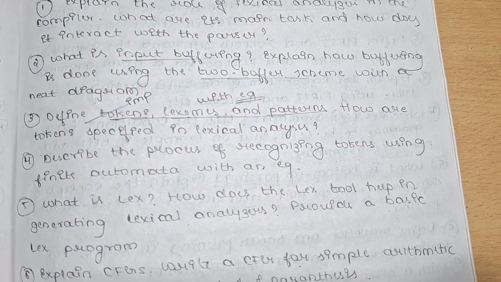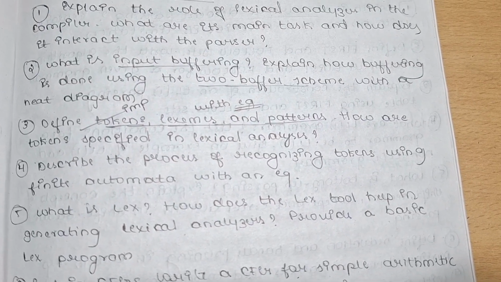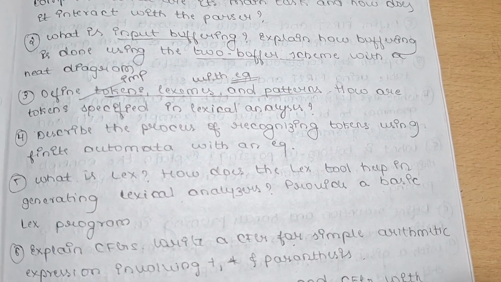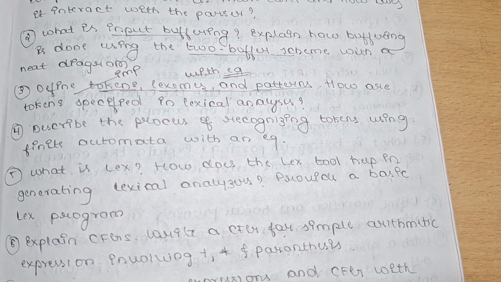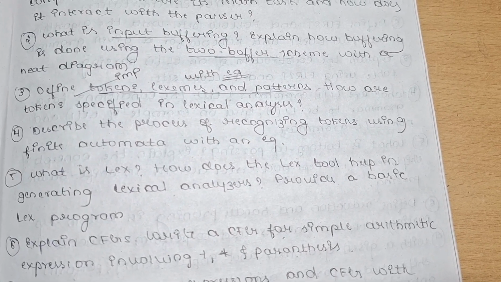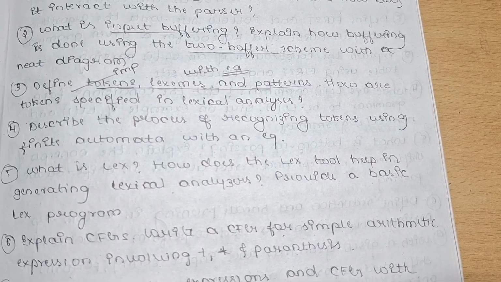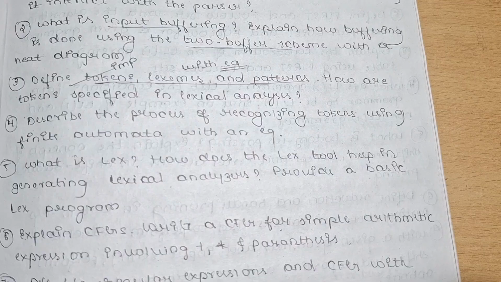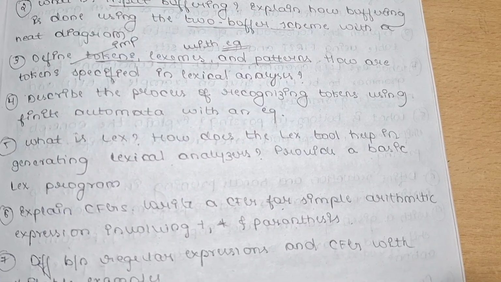Define tokens, lexemes and patterns with example. How are tokens specified in lexical analysis? Describe the process of recognizing tokens using finite automata with an example. What is Lex? How does the Lex tool help in generating lexical analyzers? Provide a basic Lex program.